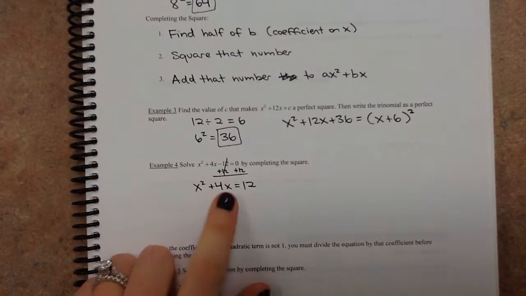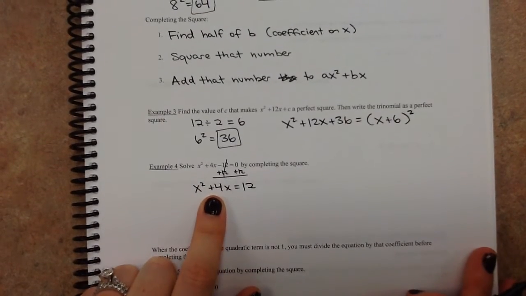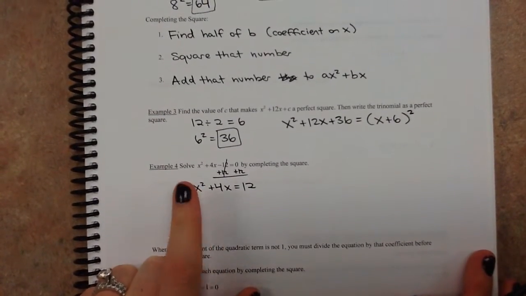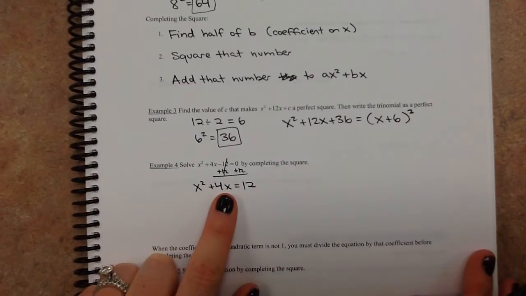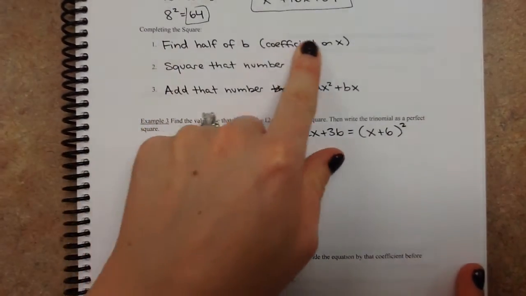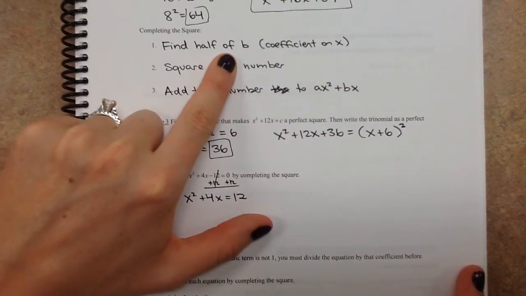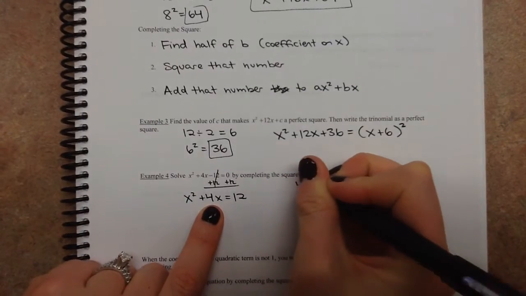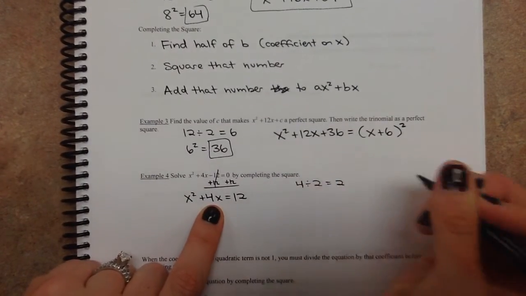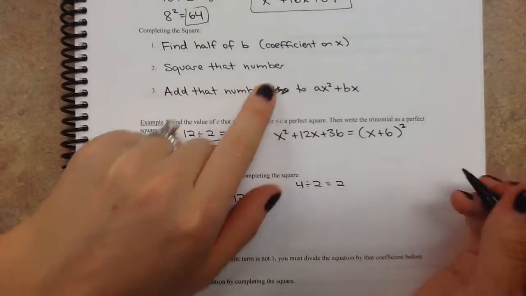Okay, so now this left-hand side, we need to do the completing the square process. We need to figure out what we can add to the x squared plus 4x to make it a perfect square. So we're going to go up and we're going to do this procedure right here. So find half of b. So start with 4. Find half of that. I get 2. Square that number.